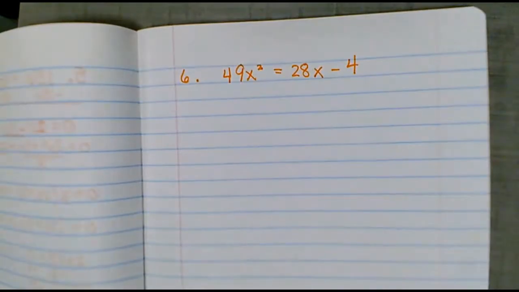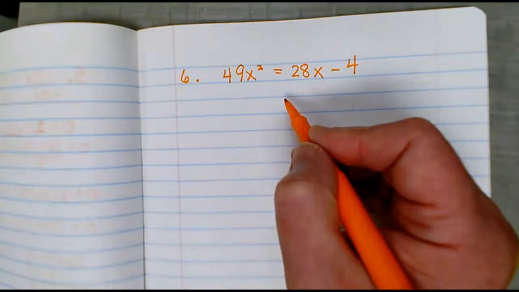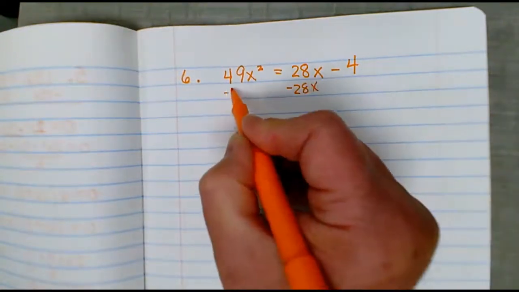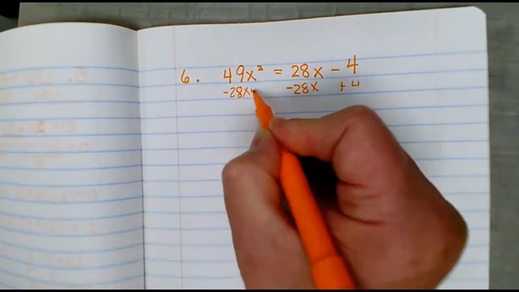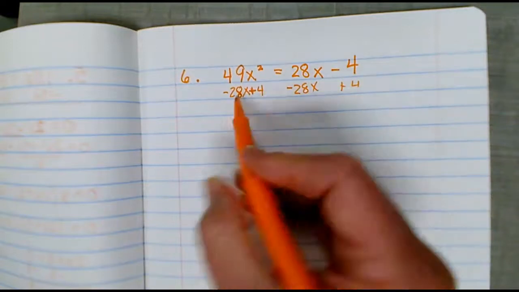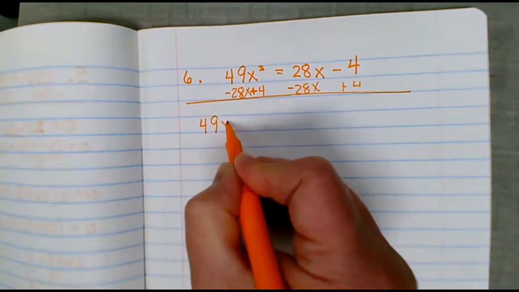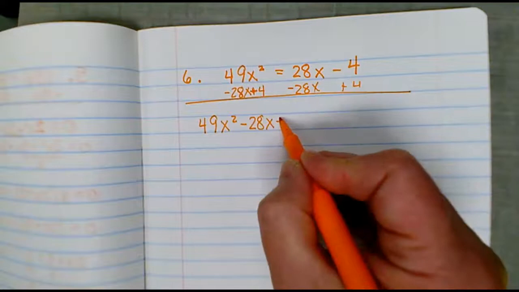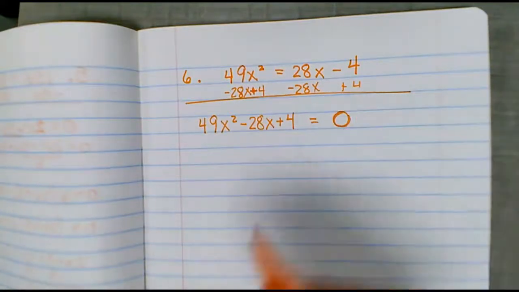In order to solve this, I need to subtract the 28x from both sides, add 4 to both sides, and get 49x squared minus 28x plus 4 equals 0.